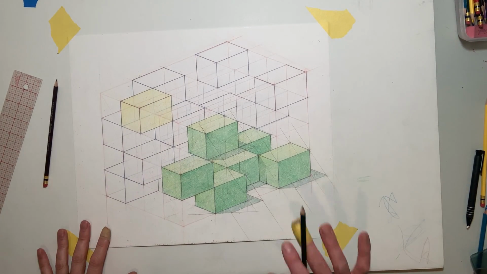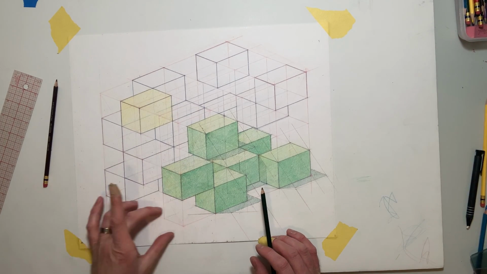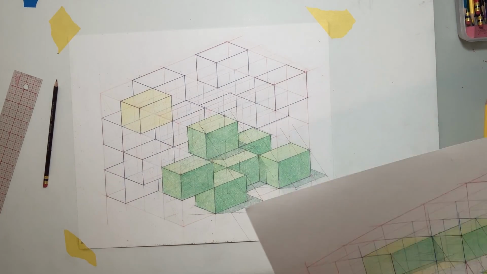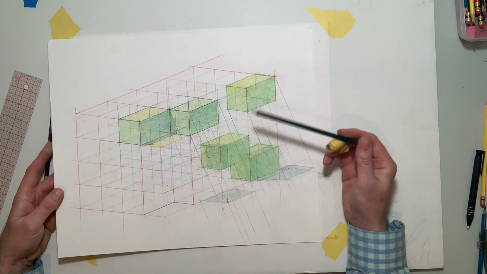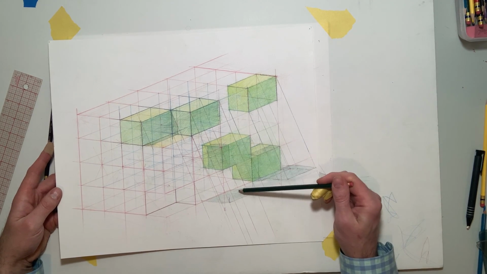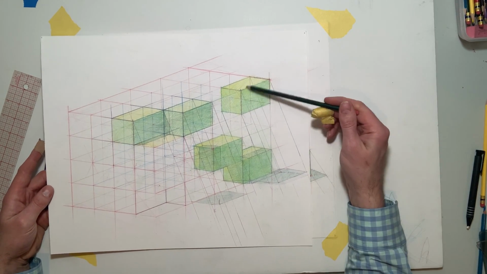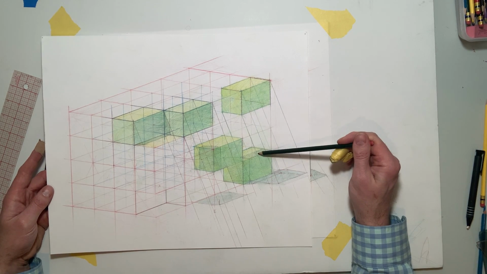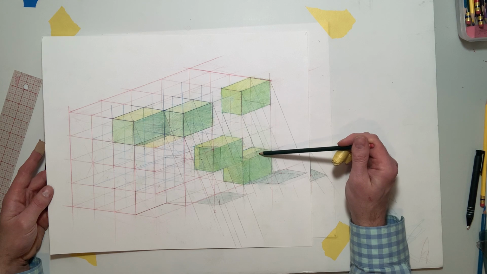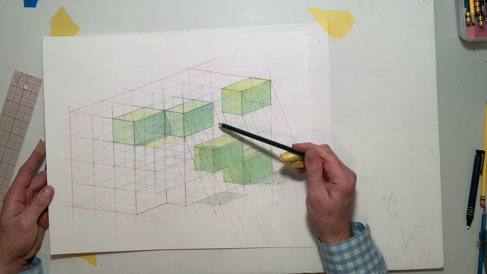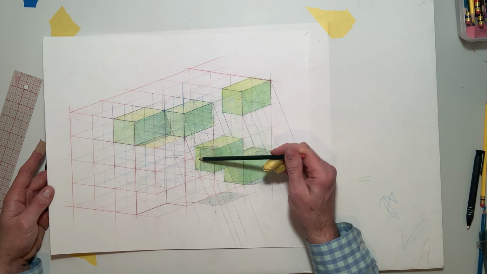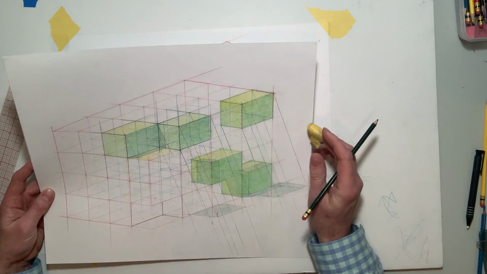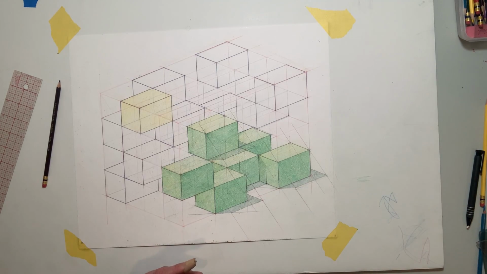All right, so this video is about applying a hovering shadow. A hovering cast shadow is basically, see this form here, how it's hovering above, and this is the cast shadow down here. This cast shadow also hits part of this form, and then comes back down here.